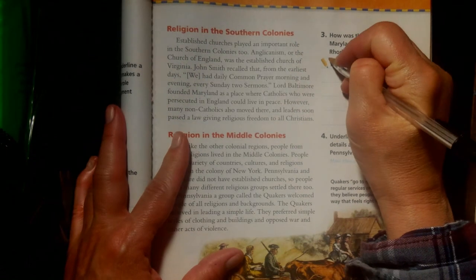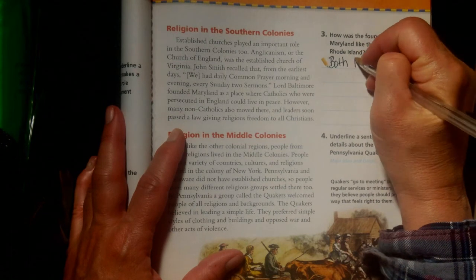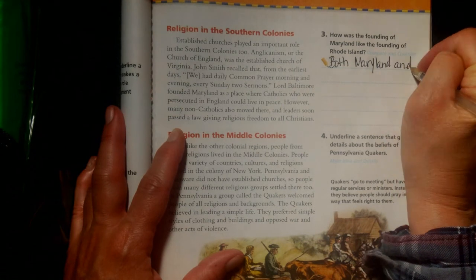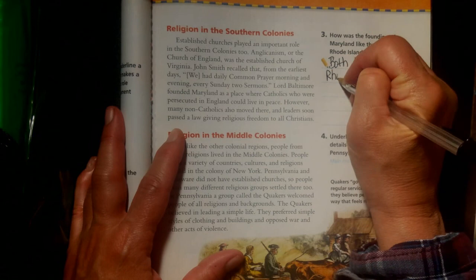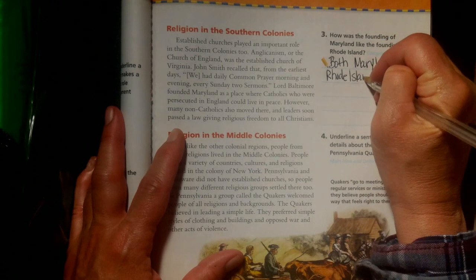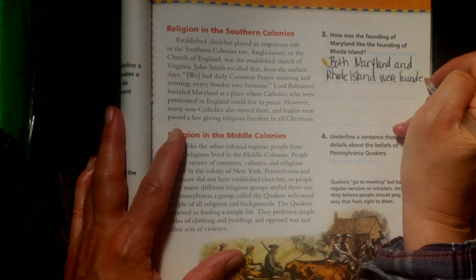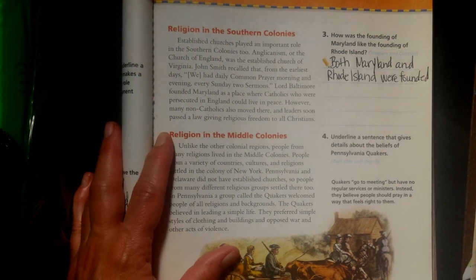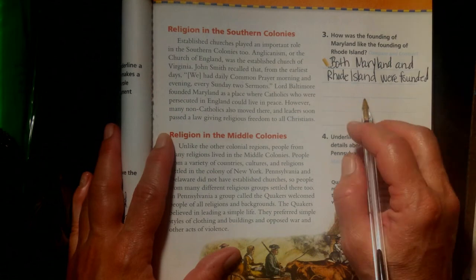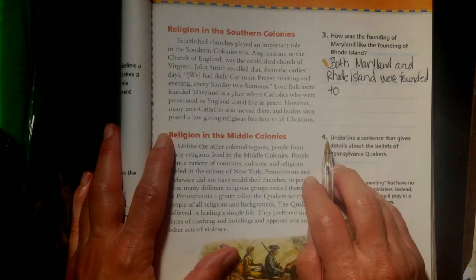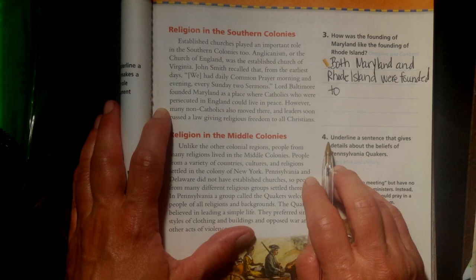I'm going to say both Maryland and Rhode Island were founded, that's my name when I start a new place, right? Were founded, they were trying to get away from being persecuted and people trying to give them a hard time for practicing their religion, right? Over here, he said they didn't want to be punished anymore. They couldn't be punished. So how about that?